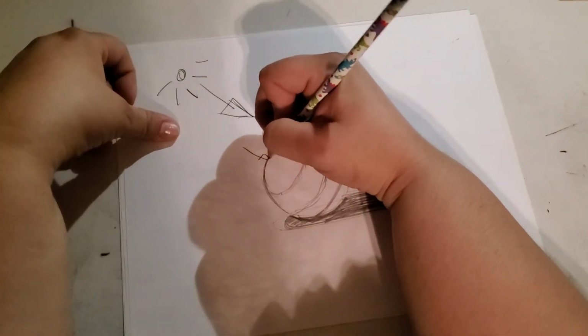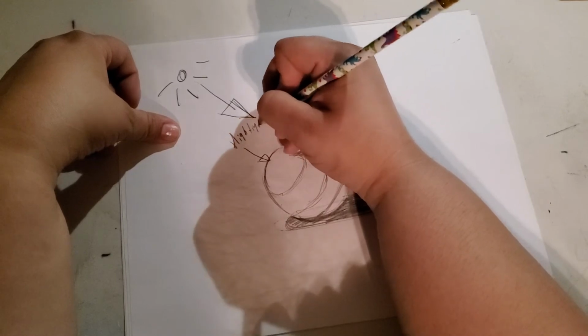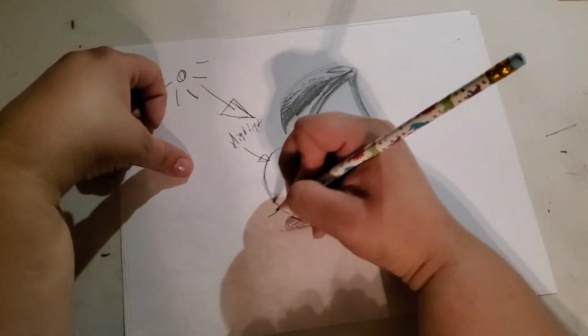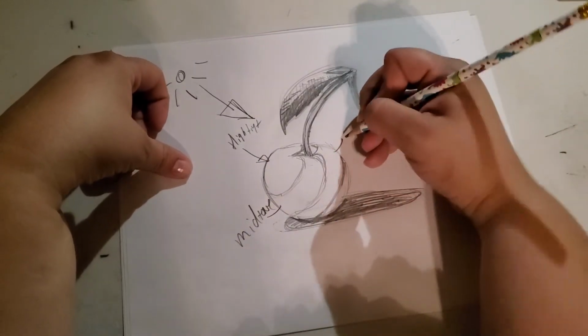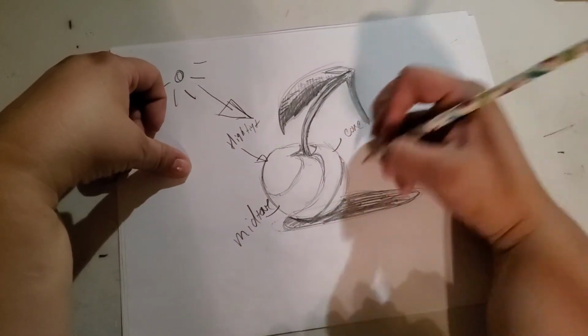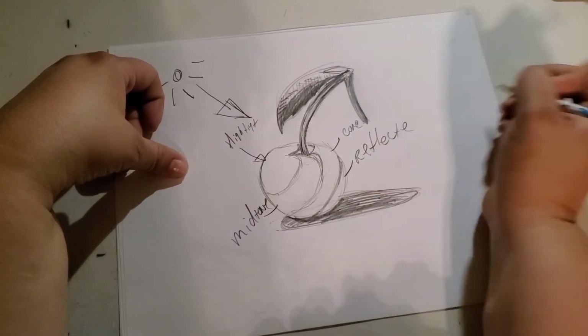So the first thing I'm going to remember is that this is the highlight. Then you have the midtone, core, reflected.